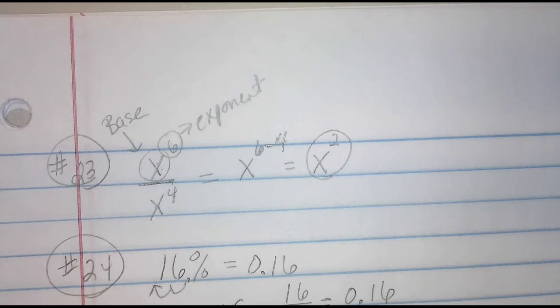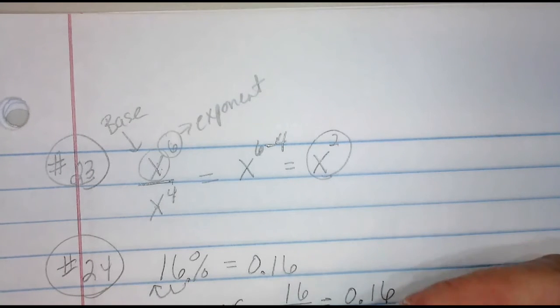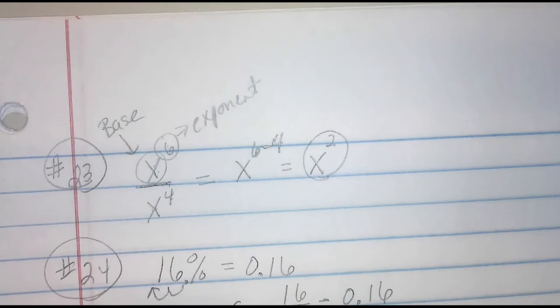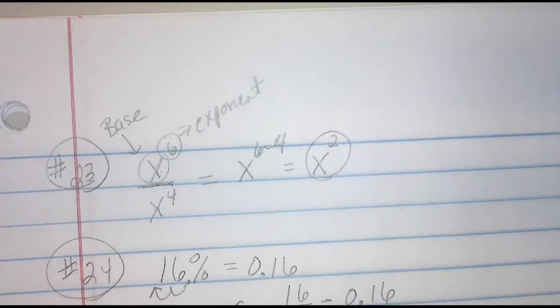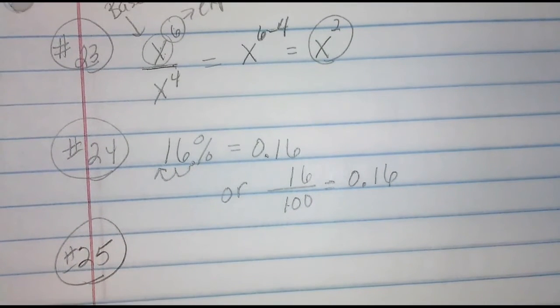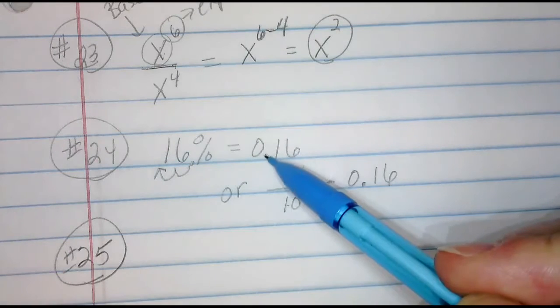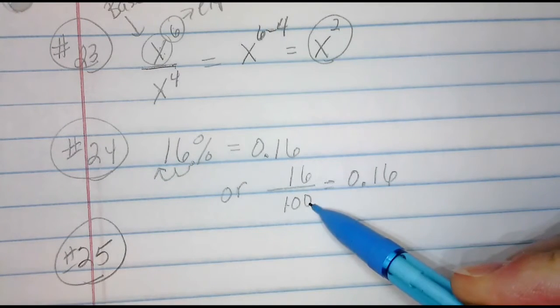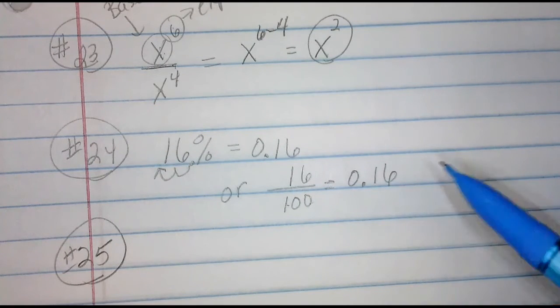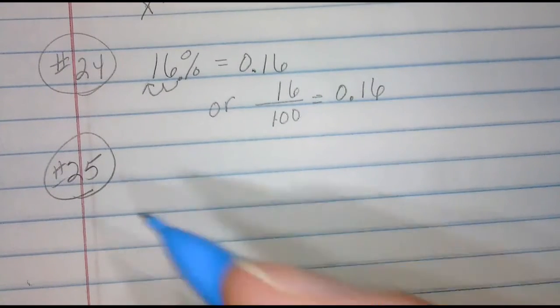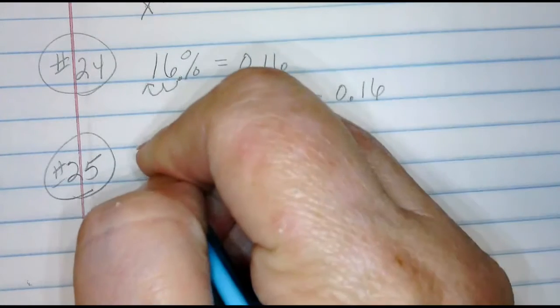Number 24, 16%: move it 2 places to the left, or 16 divided by 100 is 0.16.